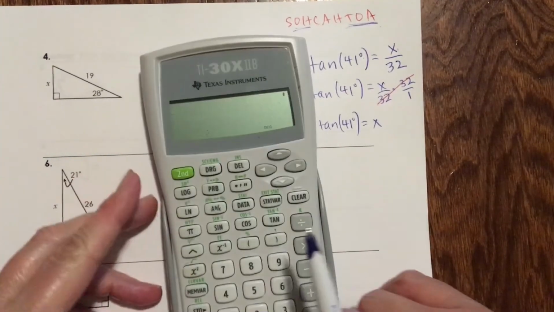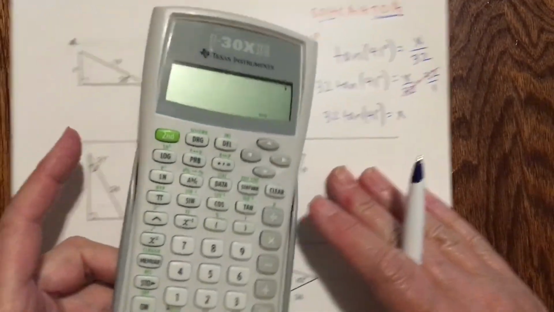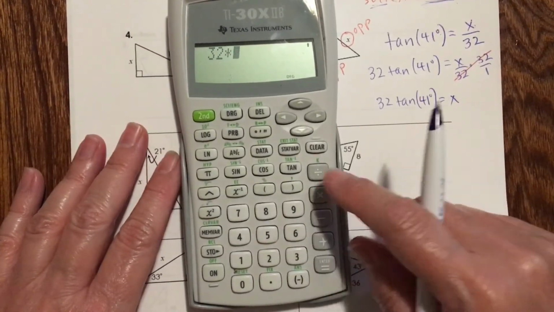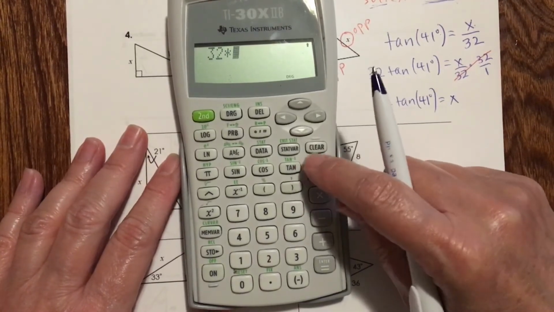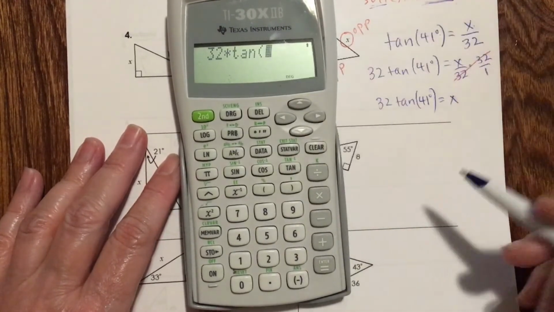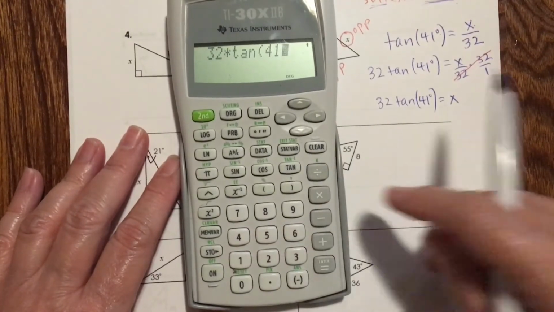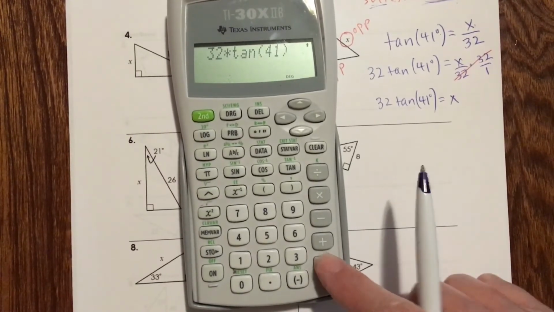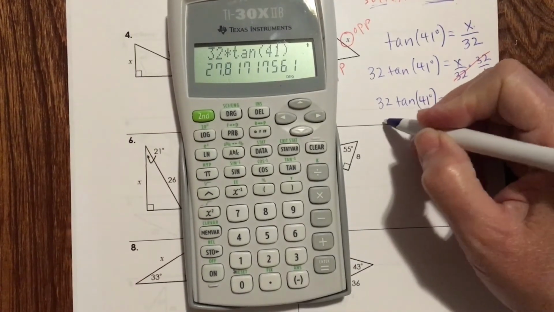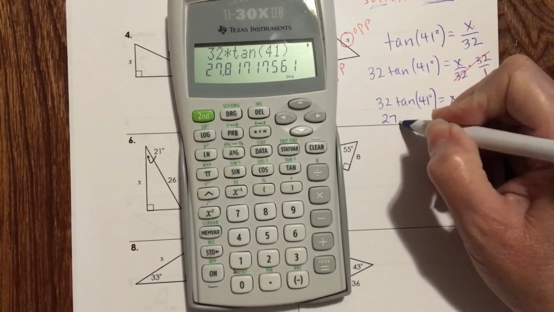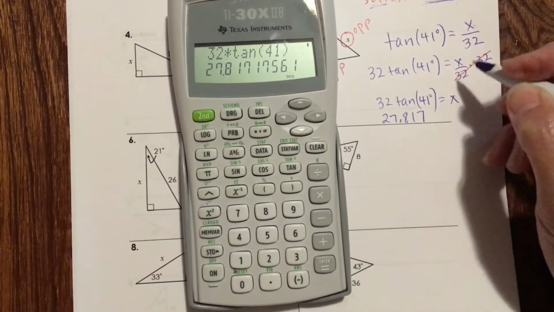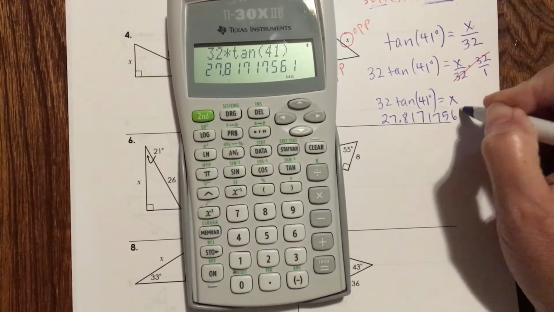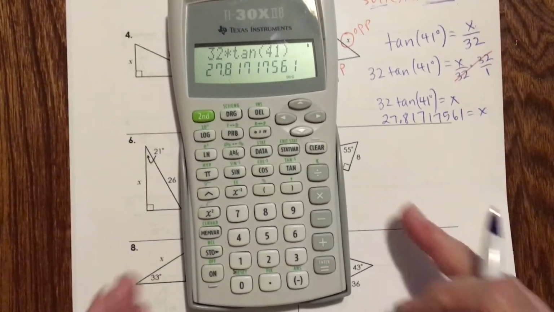Use a regular calculator. Do not use your phone calculator. I'll just type in 32 times tangent, T-A-N. Now, it opened parentheses for me. I want you to close them after you type in the 41 and press equals. And I get that x is 27.81717561. There's the value for x.